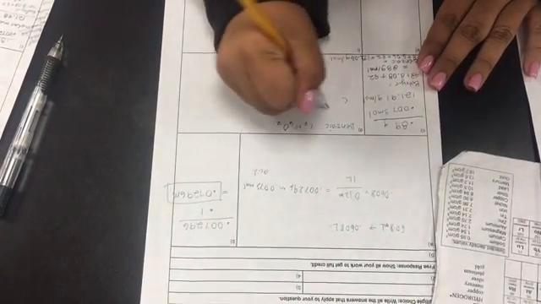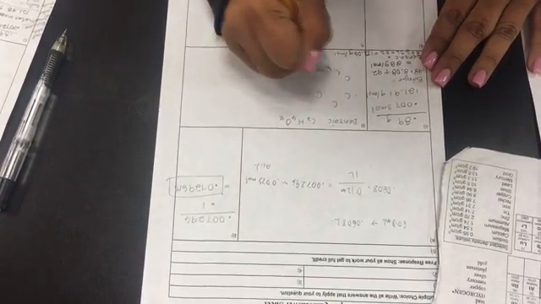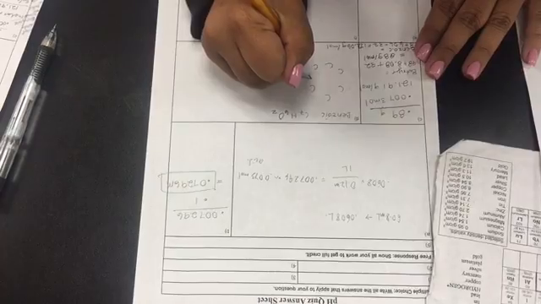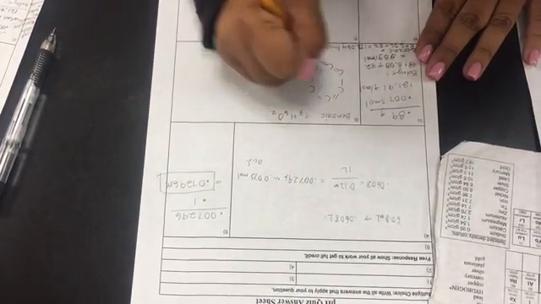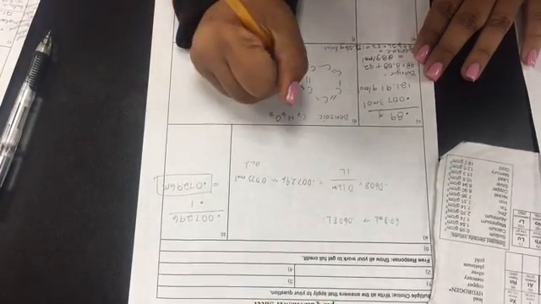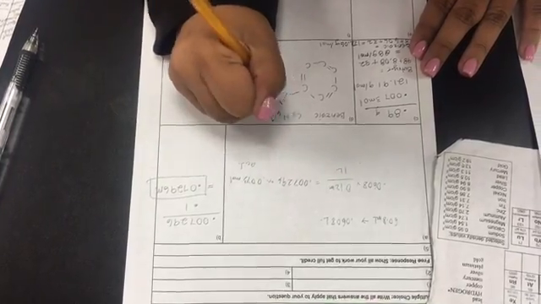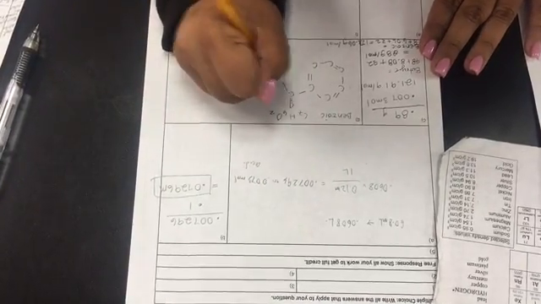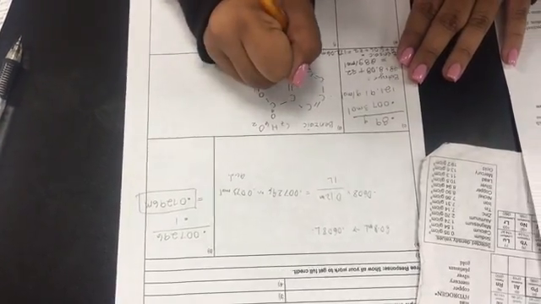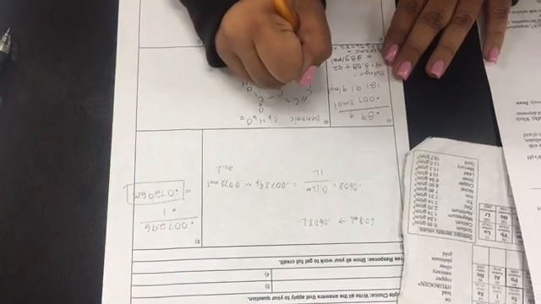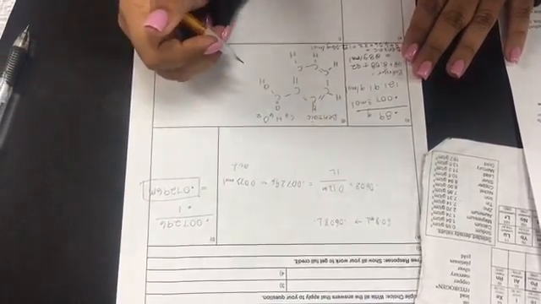So you draw it out and then you bond them. Then you bond all the carbons with hydrogens.